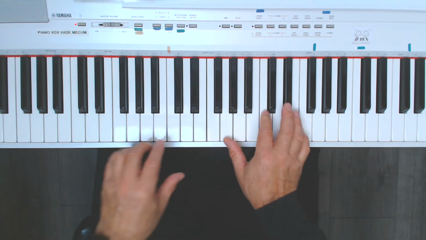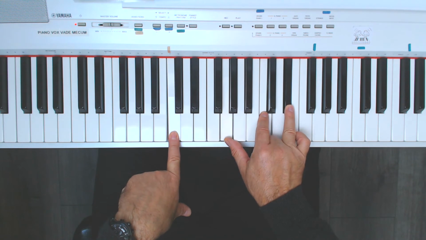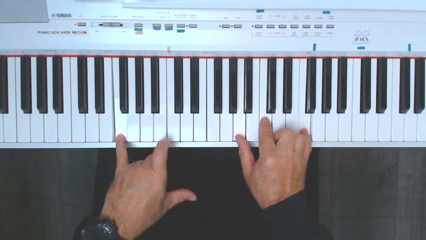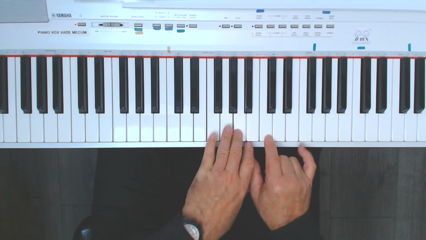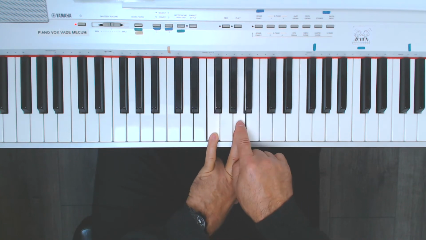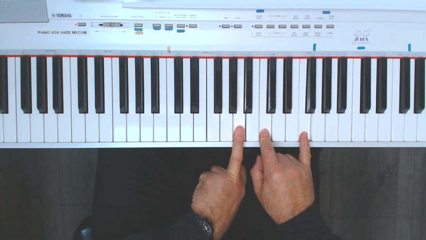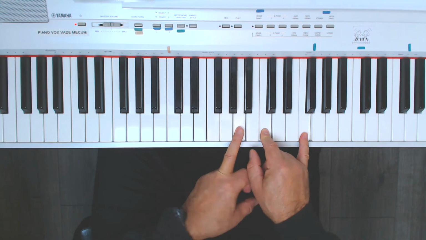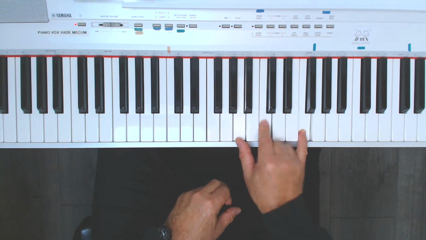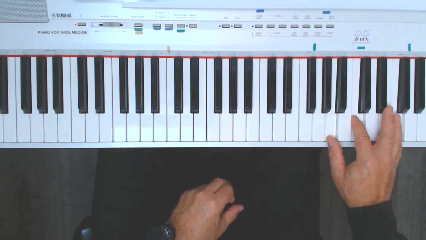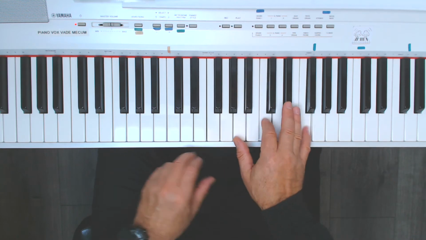Okay, so first chords: C minor inversion, F inversion. So root, third, fifth. We keep the fifth, the A, the C, and I invert the fundamental, the root. See, it's only an inversion. It's always F.